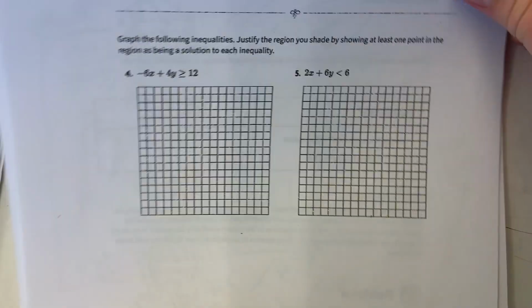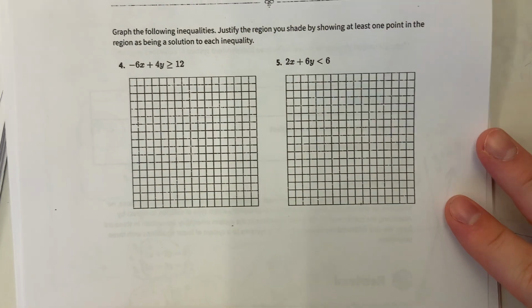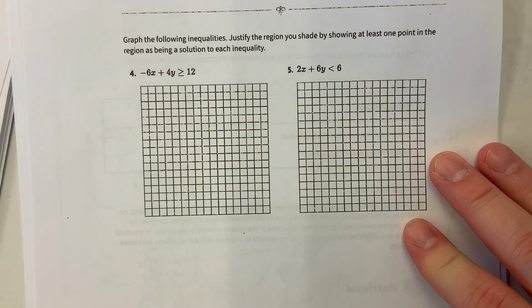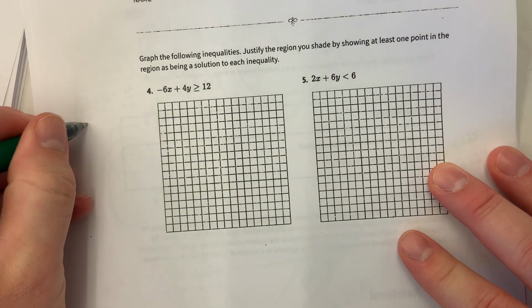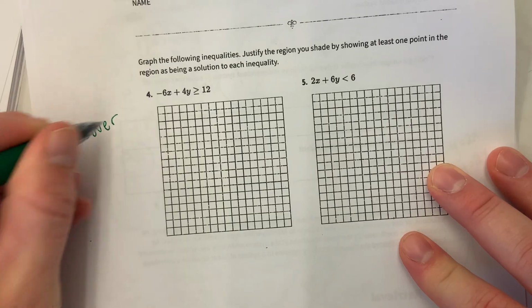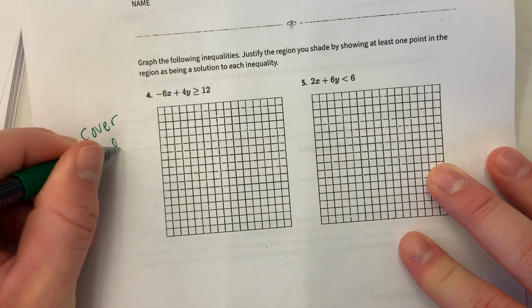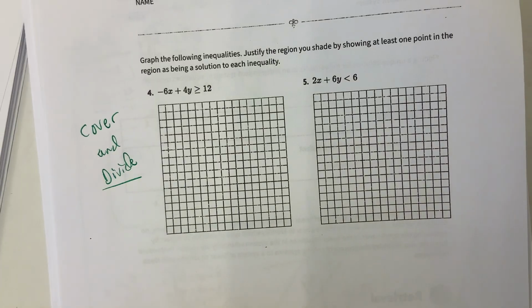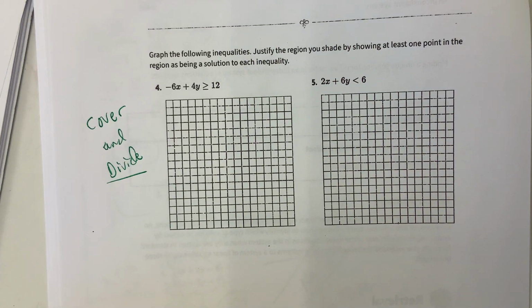Now this is on your test for sure. And you've been taught this. And we've practiced this. So remember your notes. Cover and divide. We're going to make an X and Y axis.